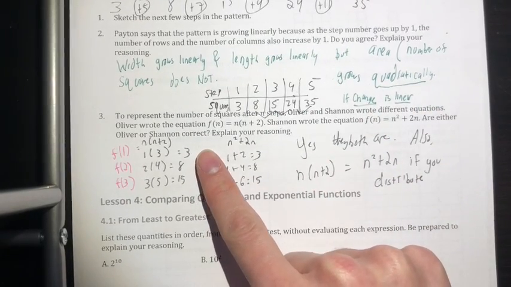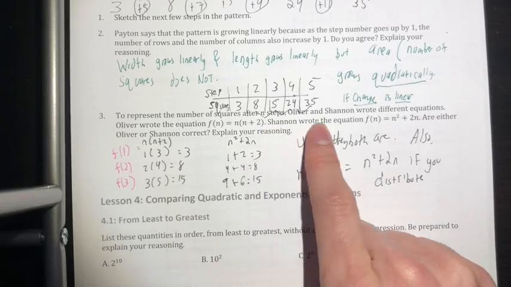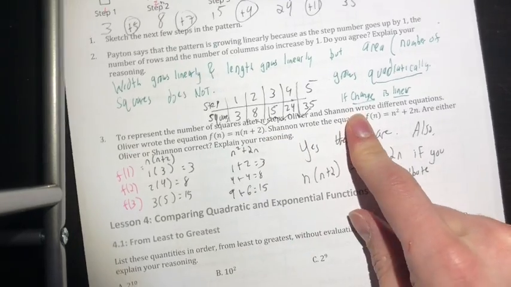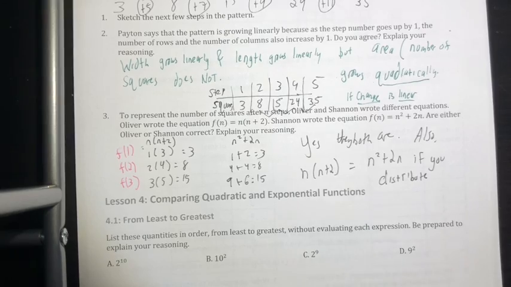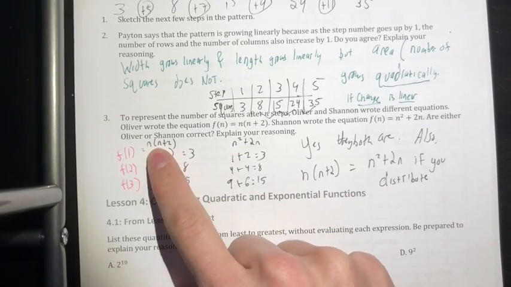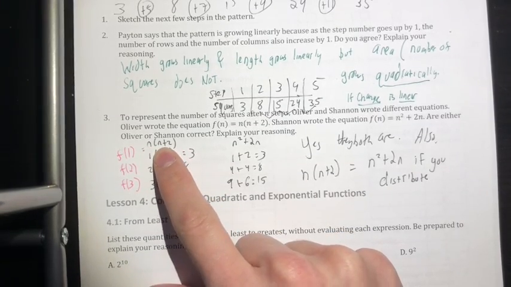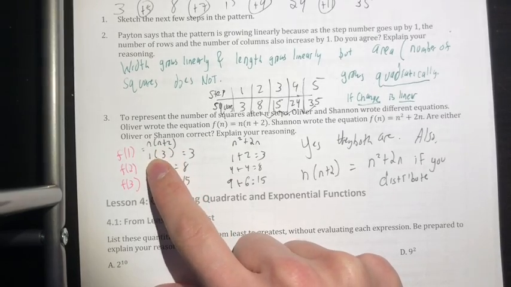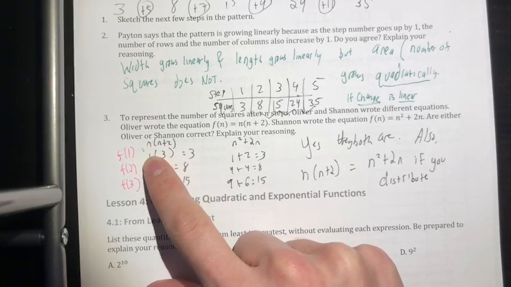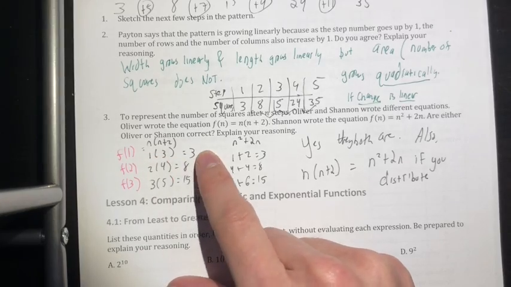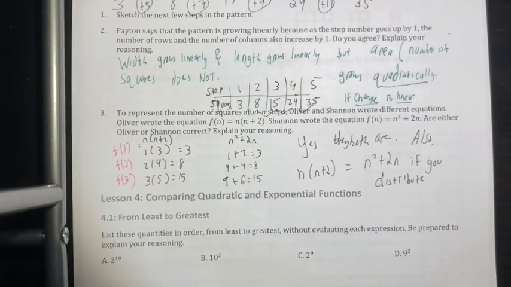To represent the number of squares after n steps, Oliver and Shannon wrote different equations. Amazing what you can get done when you're not talking to each other in class. And they wrote this: n times n plus 2 for Oliver. Does that work? Well, I noticed if n is 1, then n plus 2 is 3, and that got me 3, 8, and 15, so it seems to work.